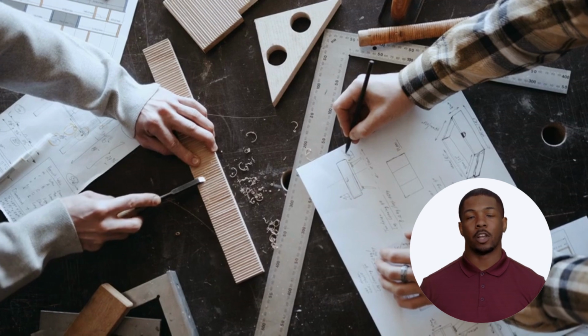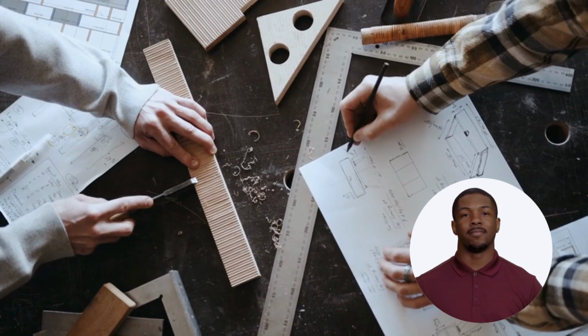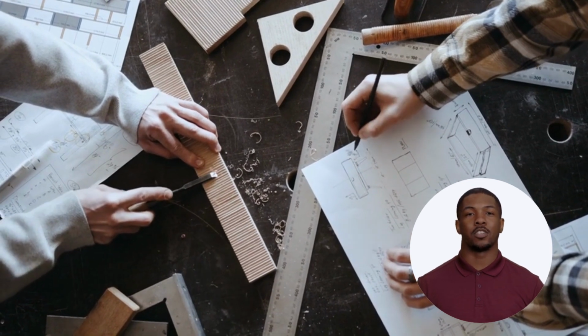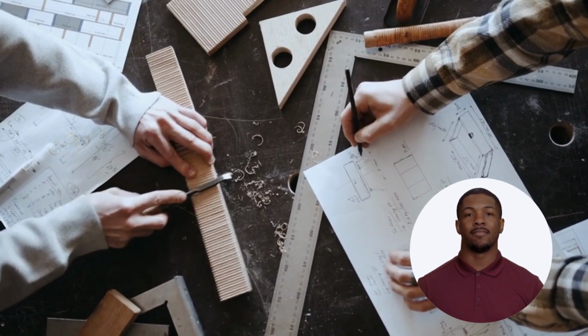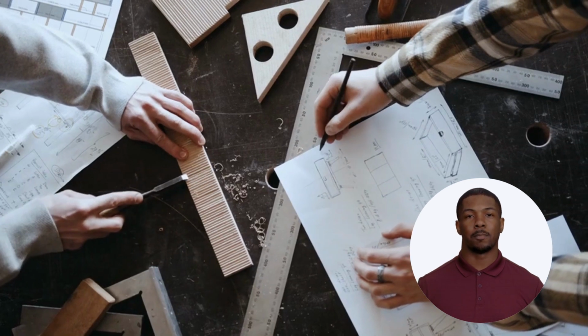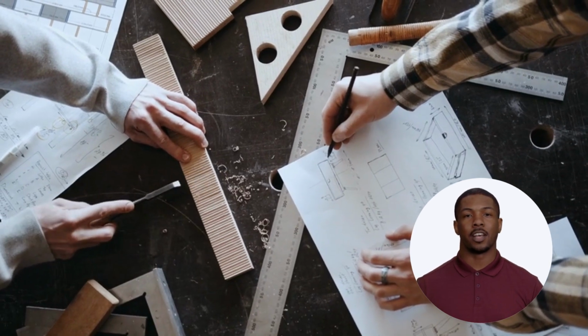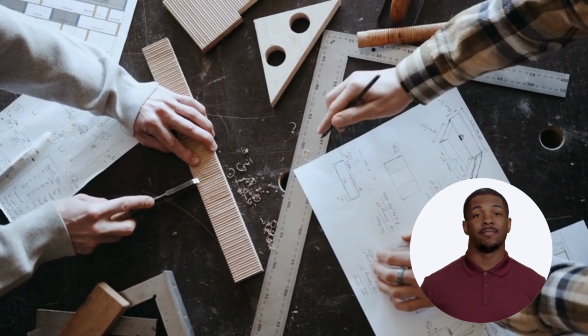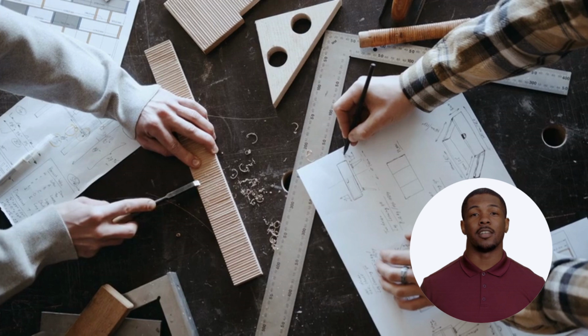Remember, these approaches aren't mutually exclusive. You can combine them to create a rich, varied learning experience that keeps students engaged and motivated. Before we move on, take a moment to reflect on your current teaching practices. Which of these approaches are you already using? Which ones would you like to try?